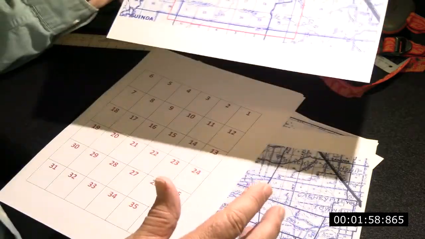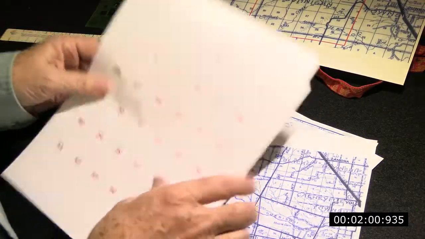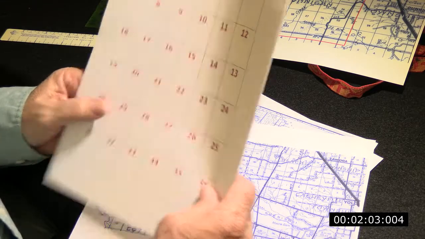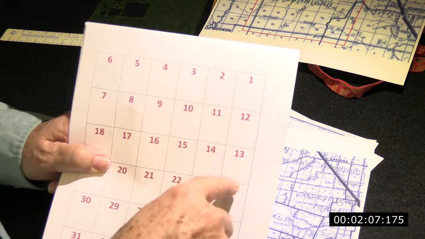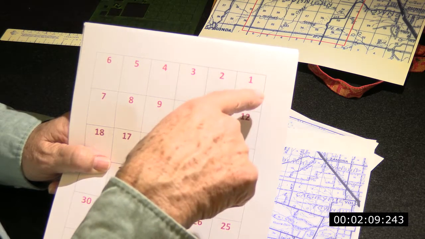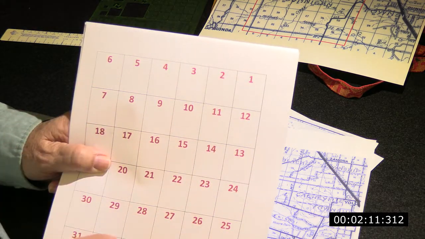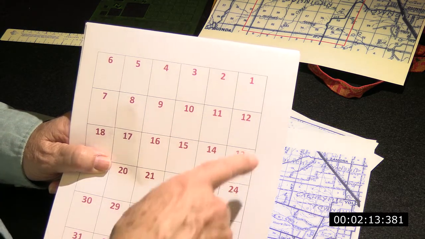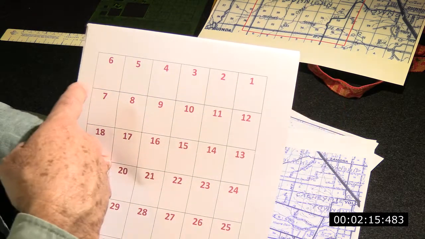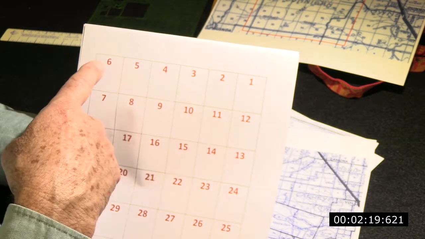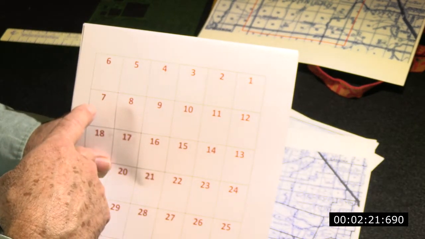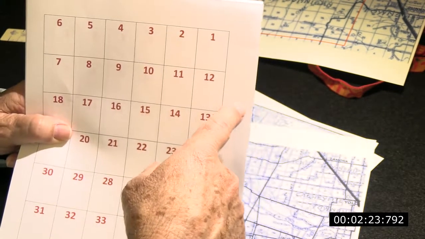There's all sorts of exceptions. But what puzzles people most about townships is the way that each section, each mile square within the township, is numbered. Because it's done from the left to right rather than right to left. So we start out with 1, go to 6, drop down to 7, move over.